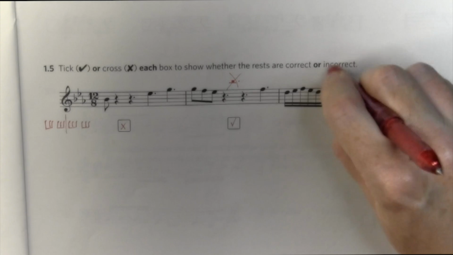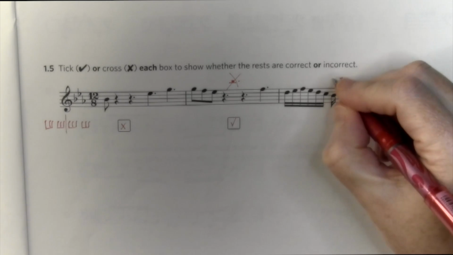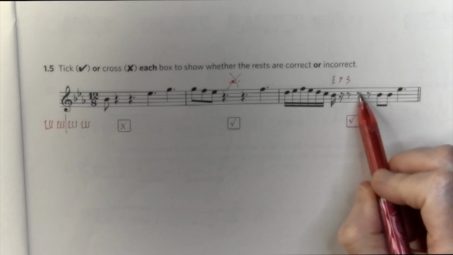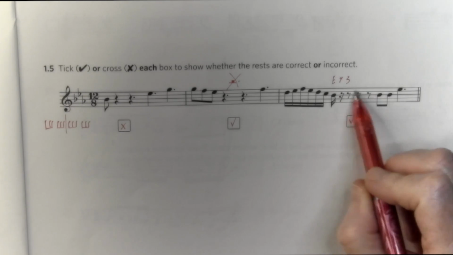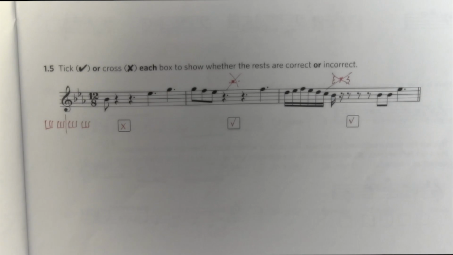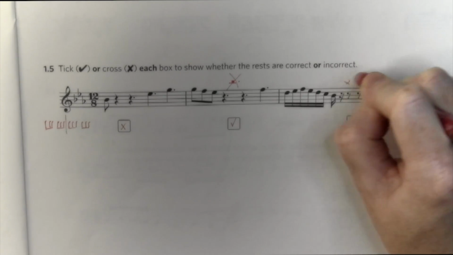Oh, sorry guys. They didn't do this. So merging these two quaver rests together, because this is incorrect. This is the only correct version. Let me rub it out.